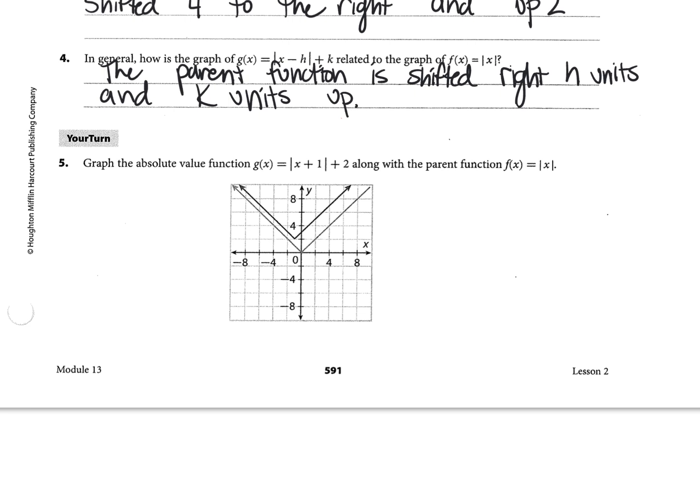Graph the absolute value function here along with the parent function. Again, the parent function has that vertex at 0, and the g of x function is here. You can see, since it's a positive, it shifted to the left. And it also shifted up 2. So we went up 2 and 1 to the left to get to that new spot for the vertex.